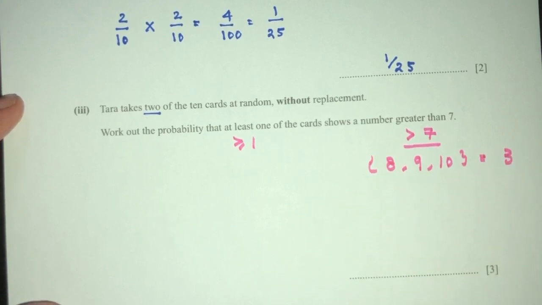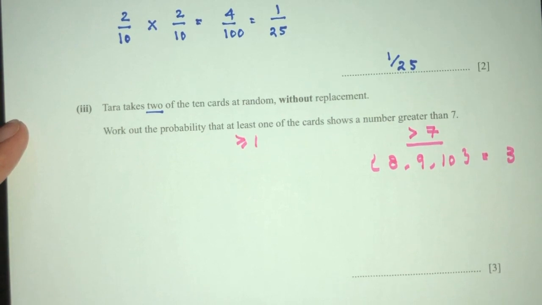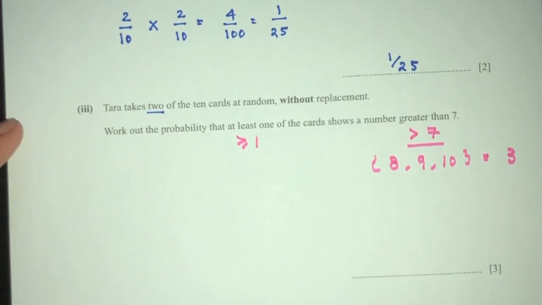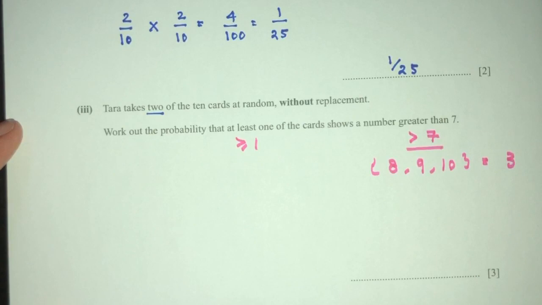So we have to find the chance that at least one of them, at least one, what can it mean? It can mean 1 is more than 7, or both are more than 7, right? 2 cards. Now again, in those questions, I would also recommend you guys to draw a tree diagram if you need to. If you don't want to, you can always use your head to try to find this out.